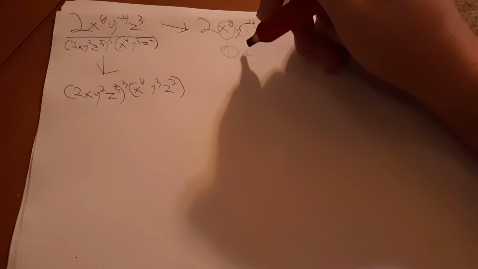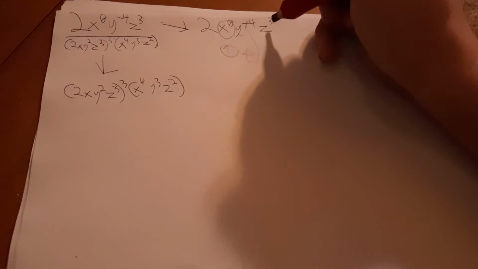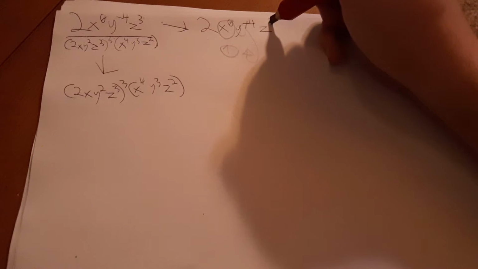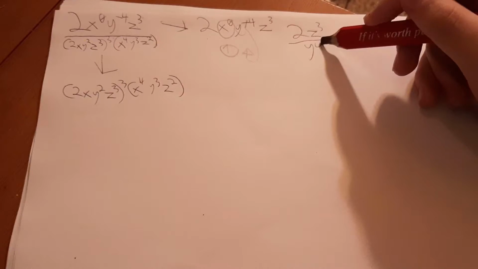We have a y to the negative 4th, and what we do with negative exponents is we take the number, put it below the rest of the equation, and then change this from a negative to a positive. So it will be this whole thing over y to the 4th power. The z to the 3rd power will remain the same. Let's go ahead and write that out. There we go. Now we have put our equation here.